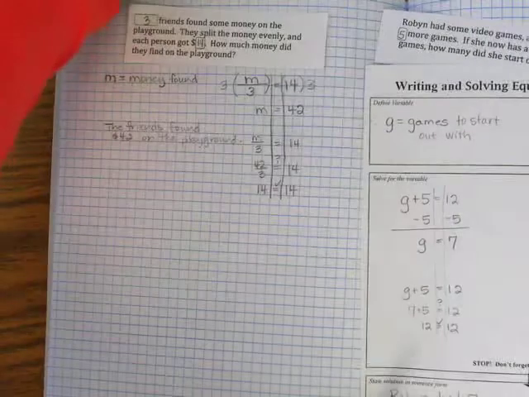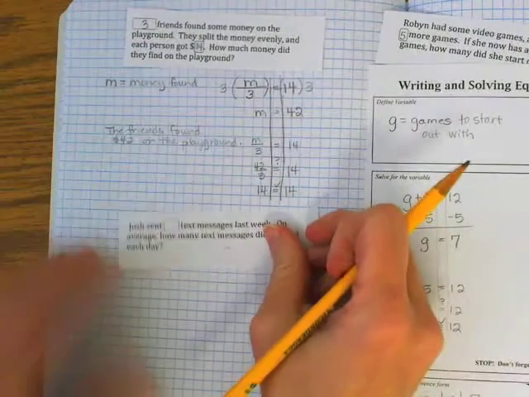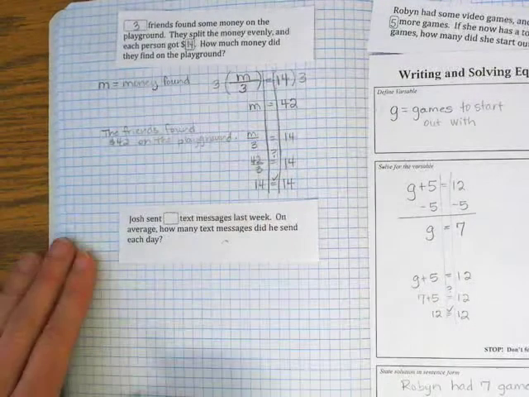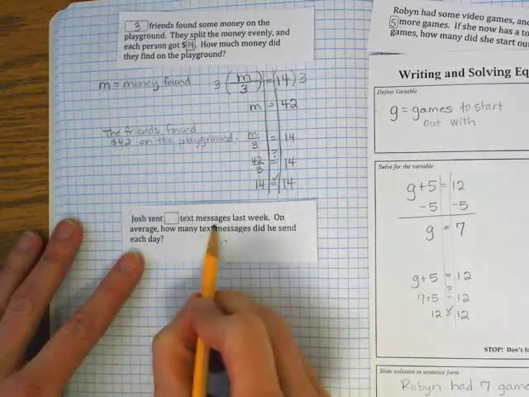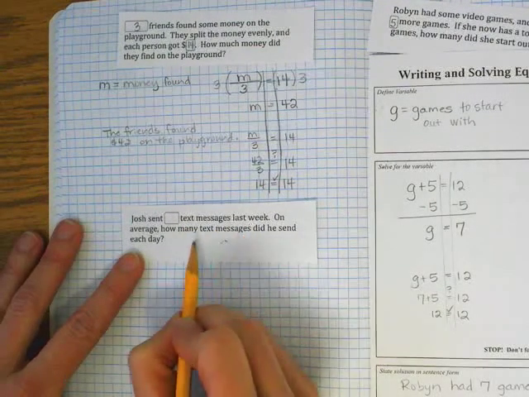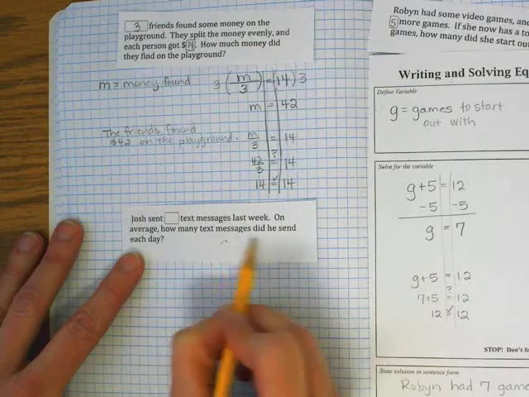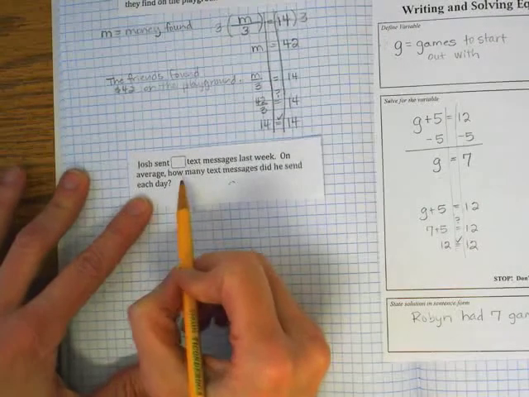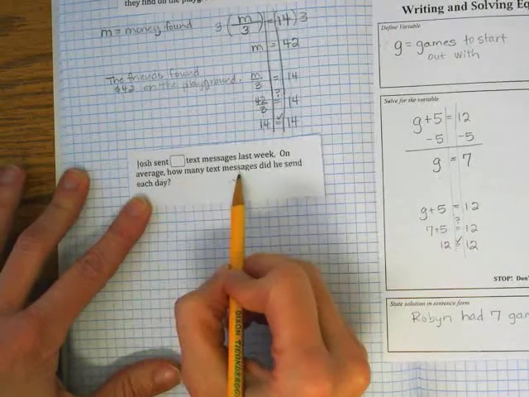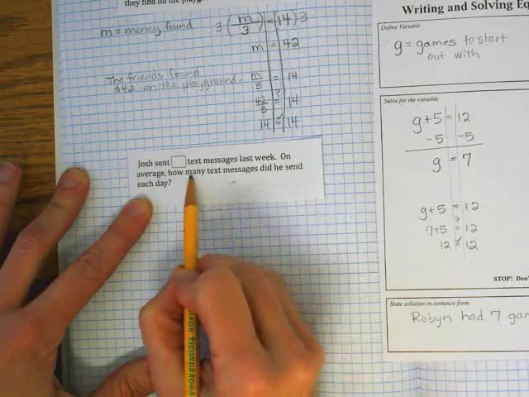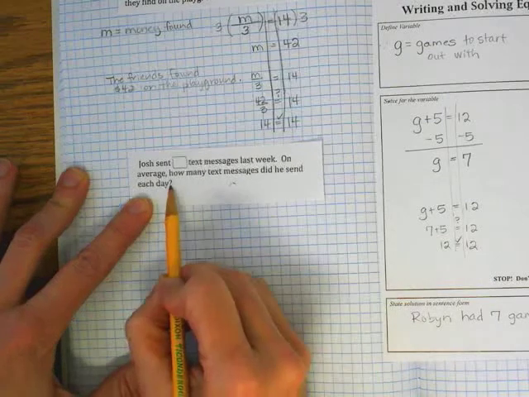And last, we're going to do the text message problem. So he sent some text messages last week. On average, how many text messages did he send each day? So obviously we're talking about 7 days in a week, and we need to define our variable. What we're trying to find is how many messages did he send each day.